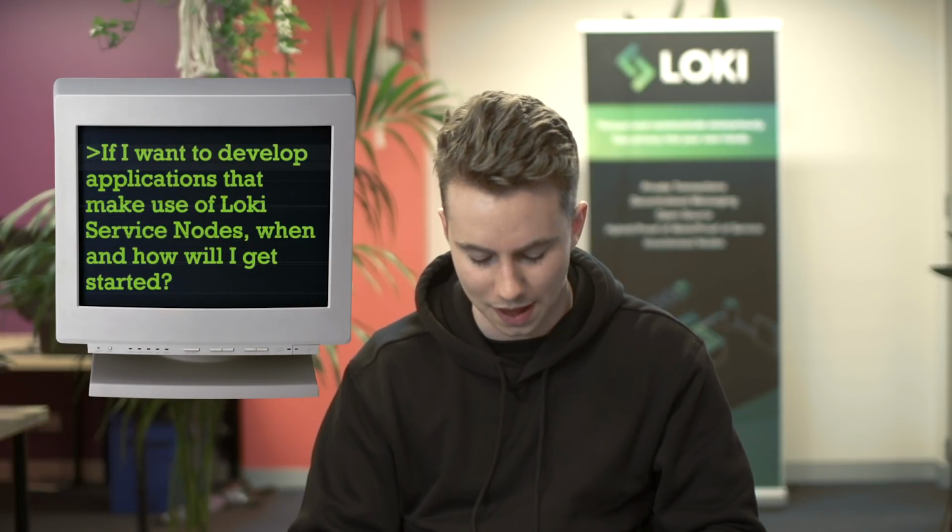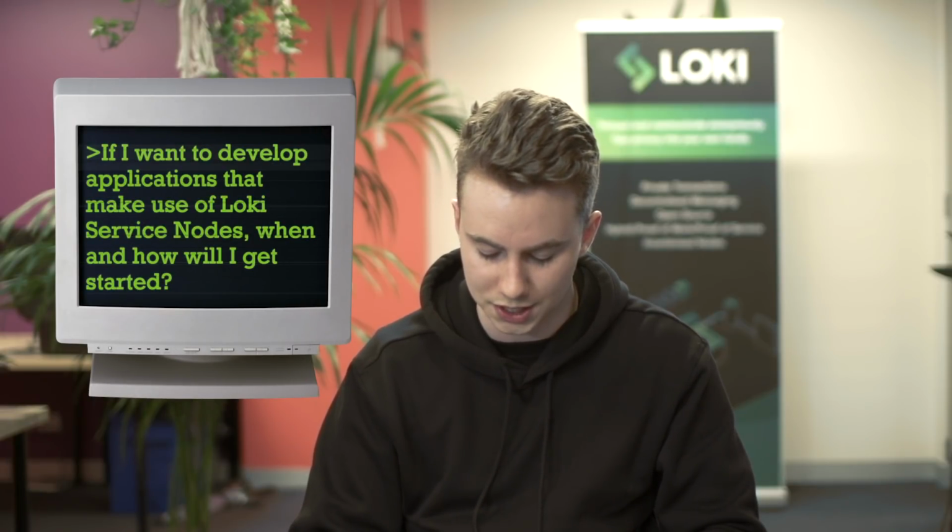I want to develop applications that make use of Loki service nodes. When and how will I get started? This is mainly contingent on LokiNet. LokiNet will be the anonymous routing layer on top of service nodes, and we expect to see a LokiNet release available probably within the coming 3 to 6 months. It depends on what level LokiNet is at that point, but we should be starting to see snaps coming online probably sooner than we expect, I think.